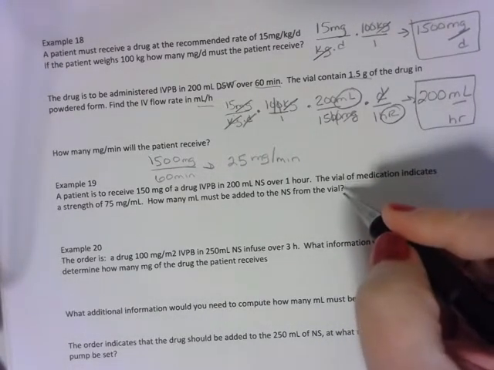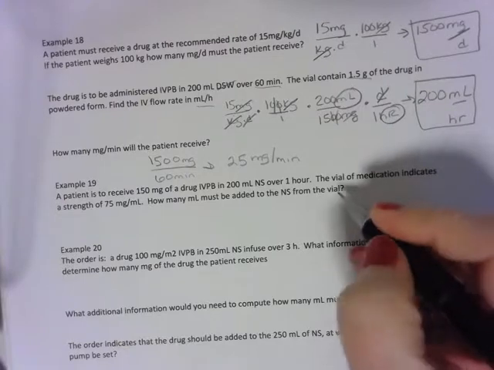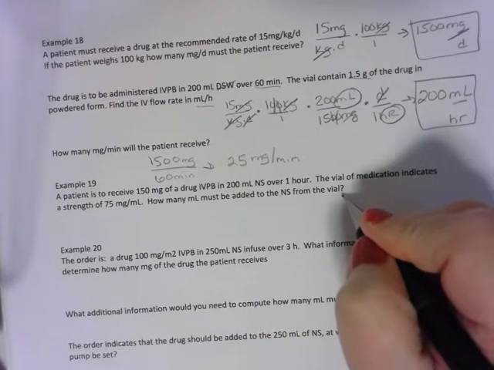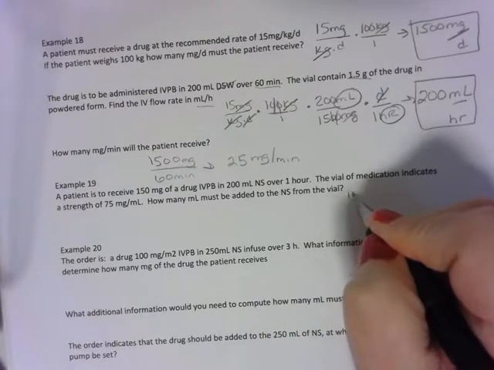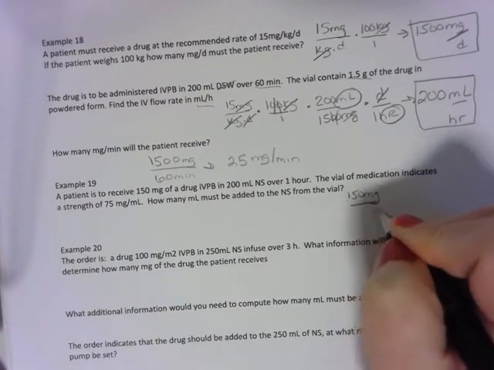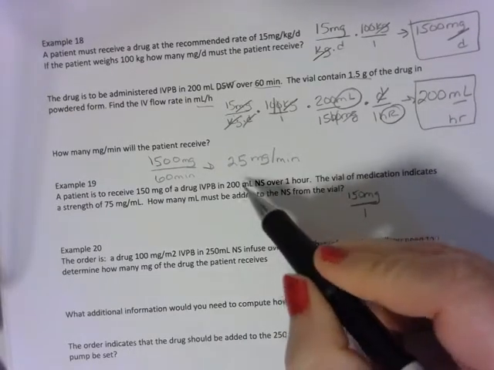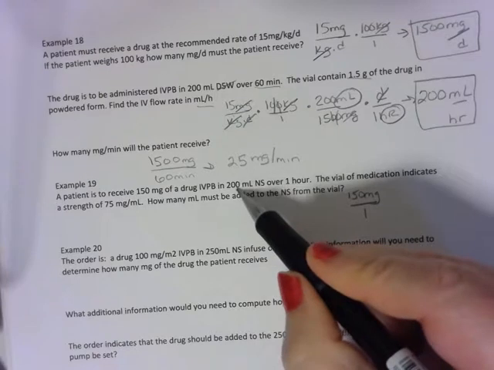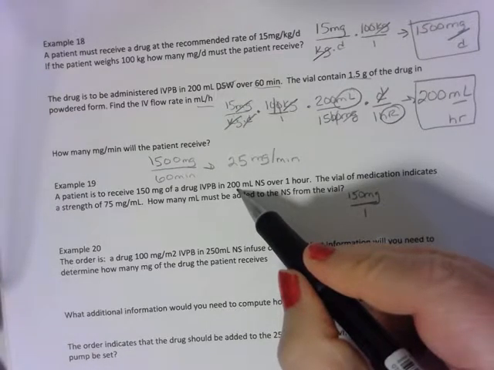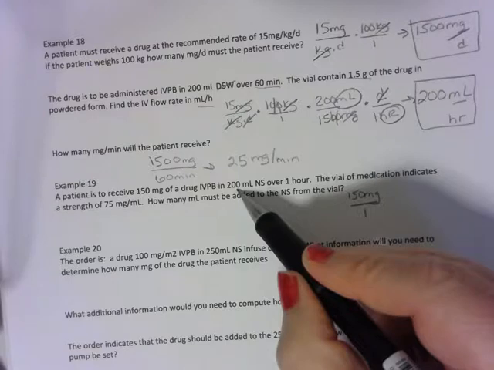In number 19, they're receiving 150 milligrams IV piggyback in 200 mLs over 1 hour. The strength is 75 milligrams per ml. How many mLs must be added to the normal saline from the vial?